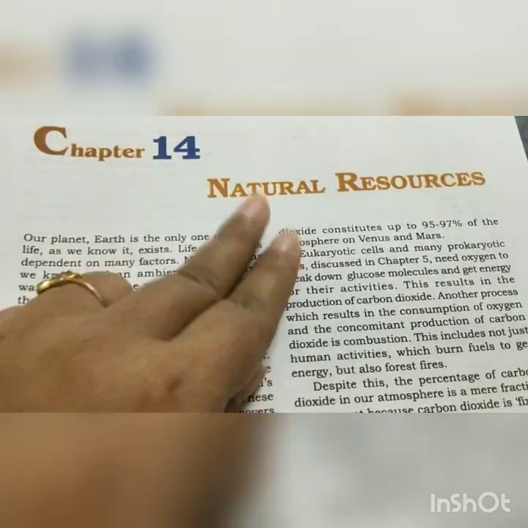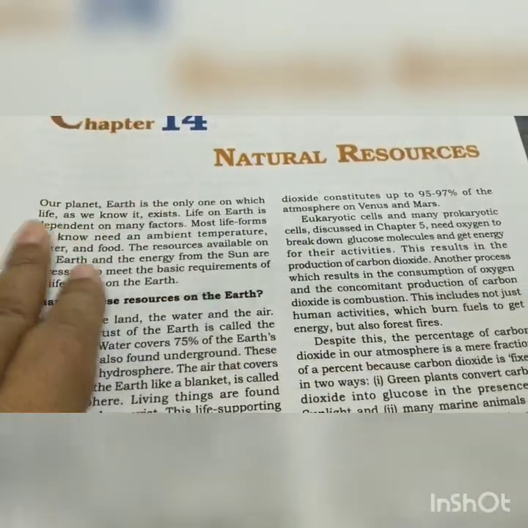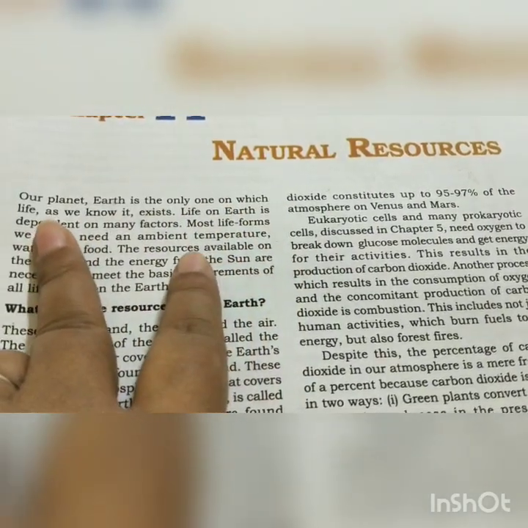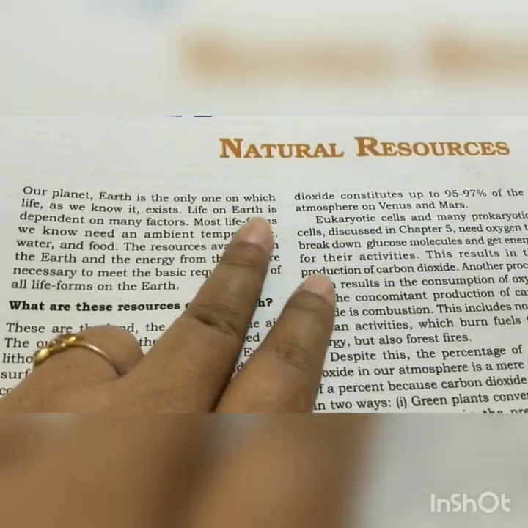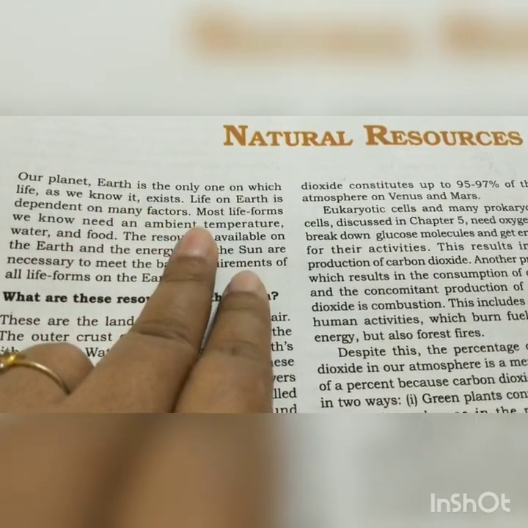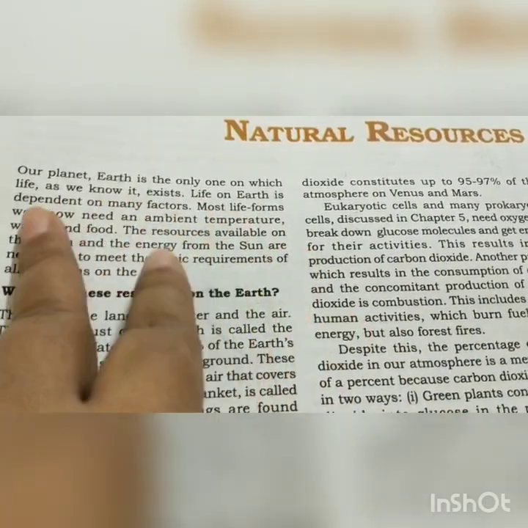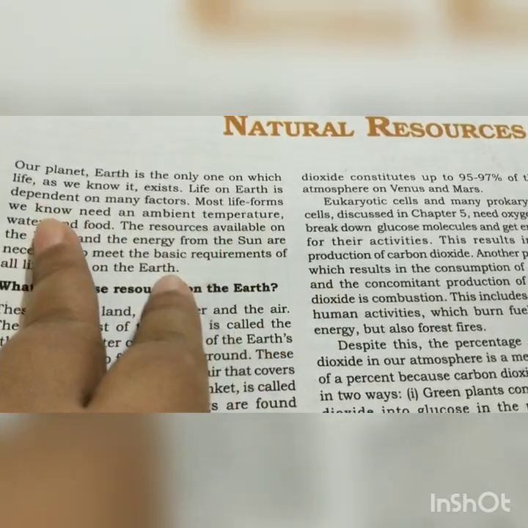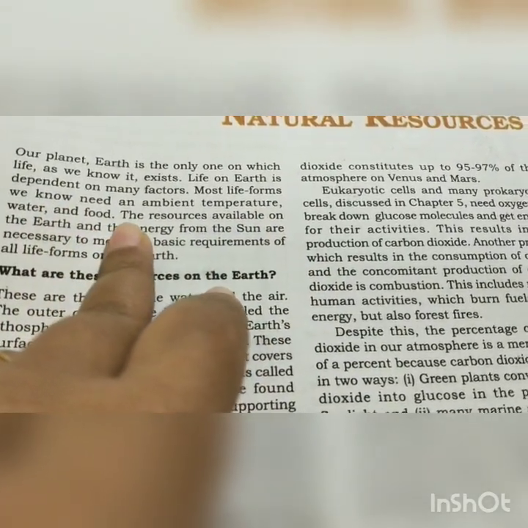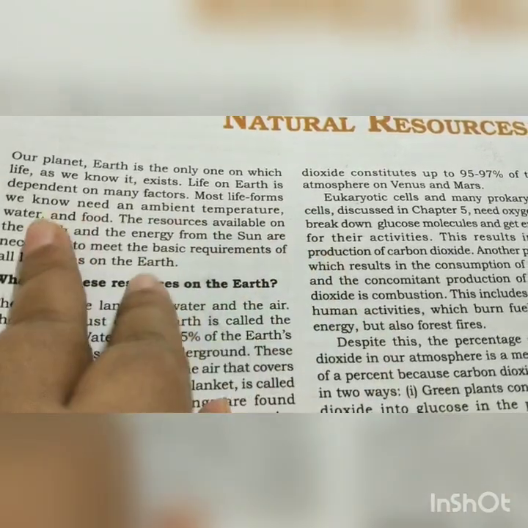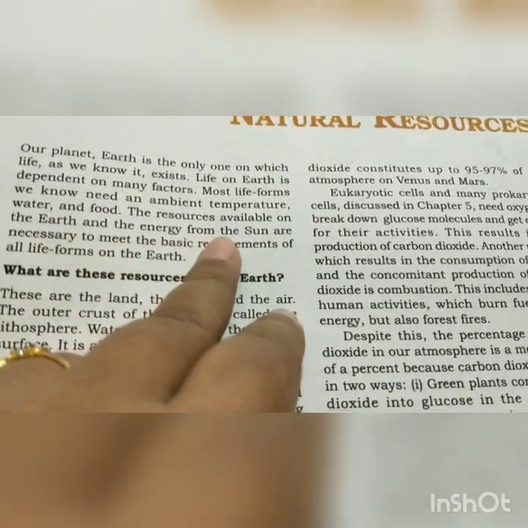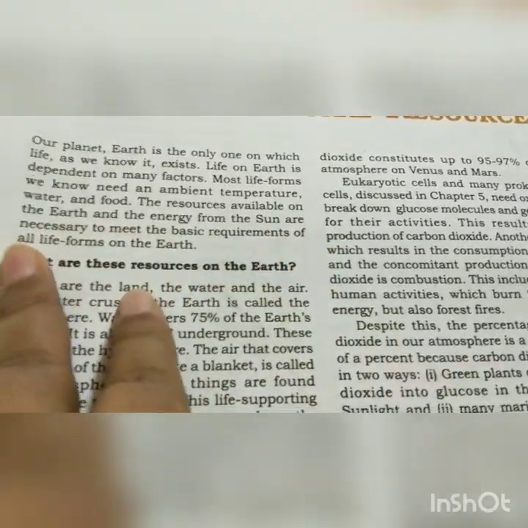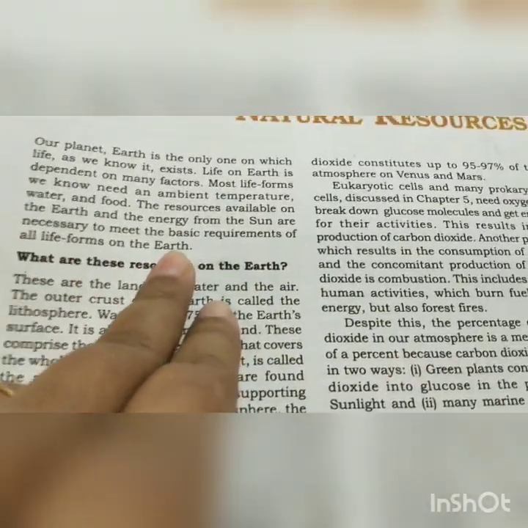Chapter 14, Natural Resources. Our planet Earth is the only one on which life exists. Life on Earth is dependent on many factors. Most life forms we know need an ambient temperature, water, and food. The resources available on the Earth and the energy from the sun are necessary to meet the basic requirement of all life forms on the Earth.